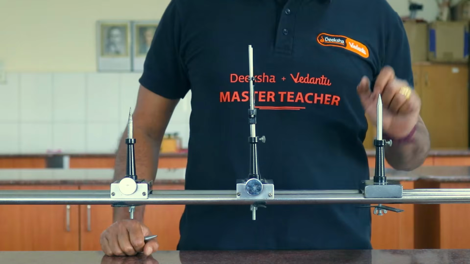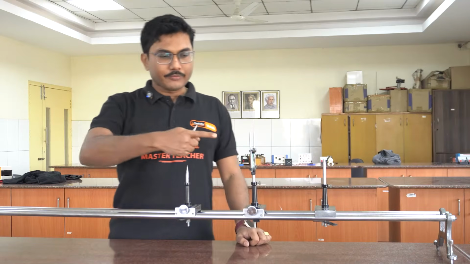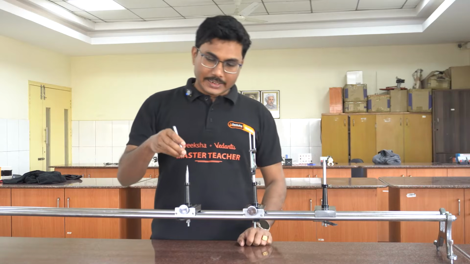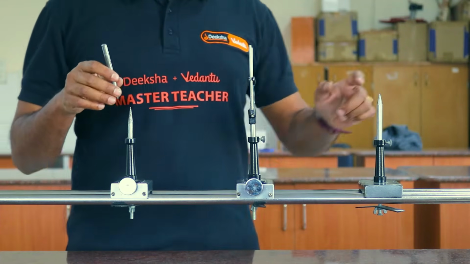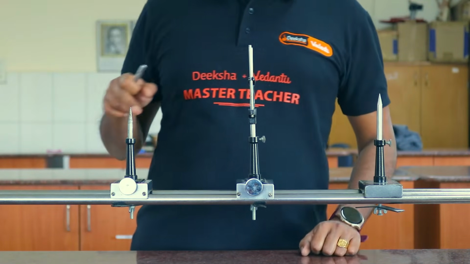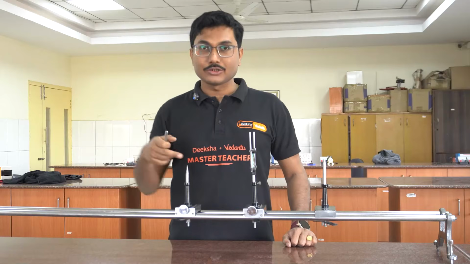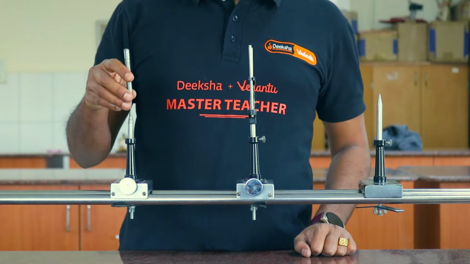Now if this is the object pin, how to observe the image, very interesting. When you observe from this side of the lens, you will see an image forming exactly on top of this. Now align your image pin so that the height should be the same, also the alignment of the pins should be the same.